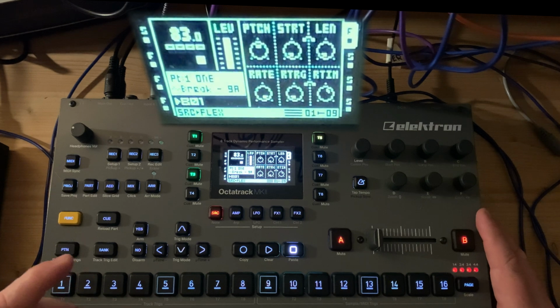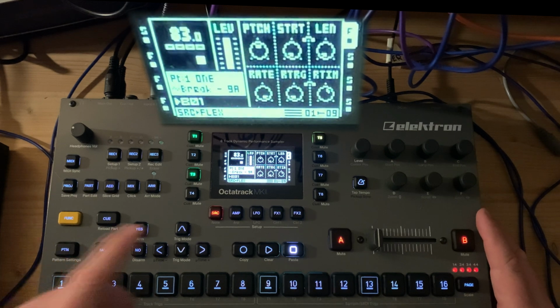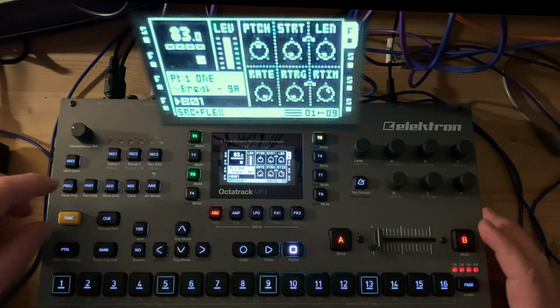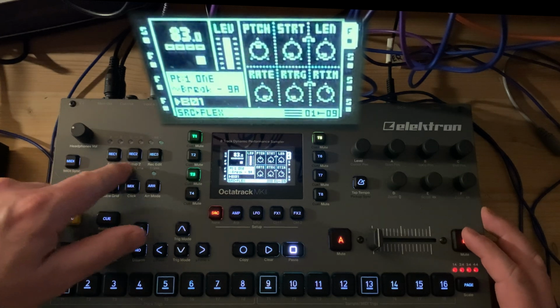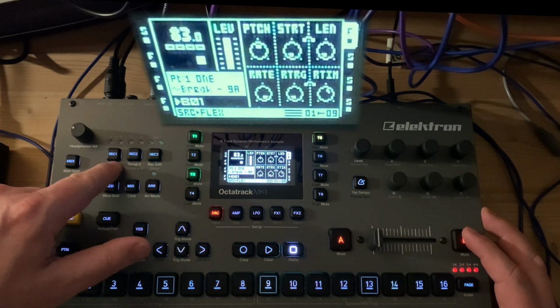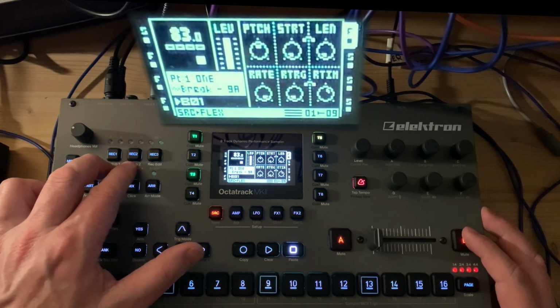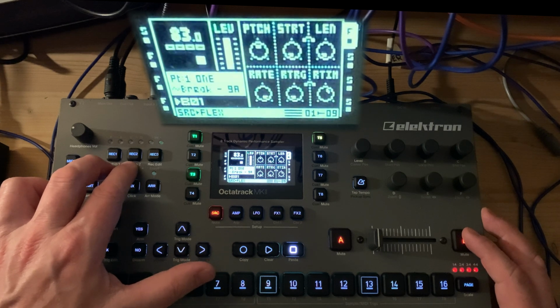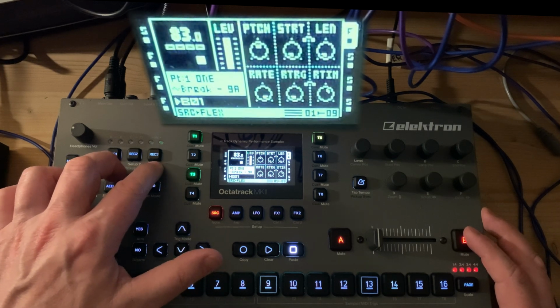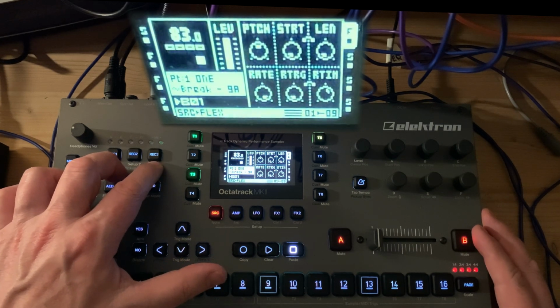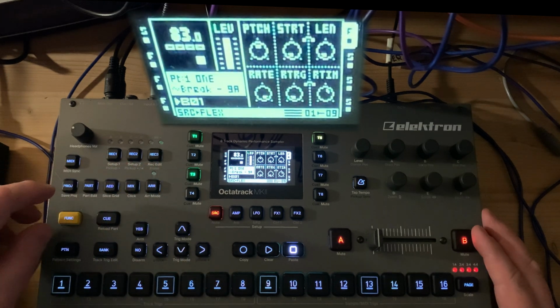Now, the main fun for bounce downs is in these 2 sections here. Rec 1 and Rec 2 is where you define how you record stuff, and Rec 3 is where you can basically listen to what you've recorded and save it or delete it if you don't like it.